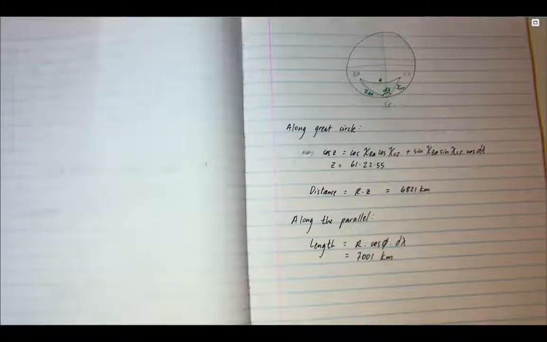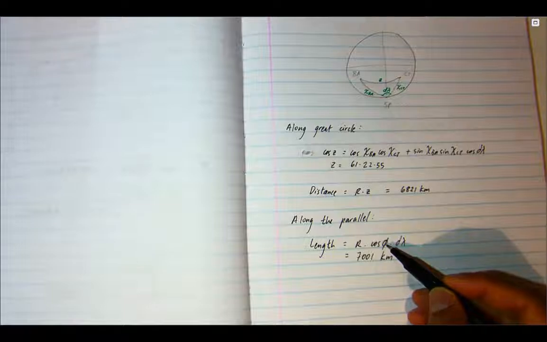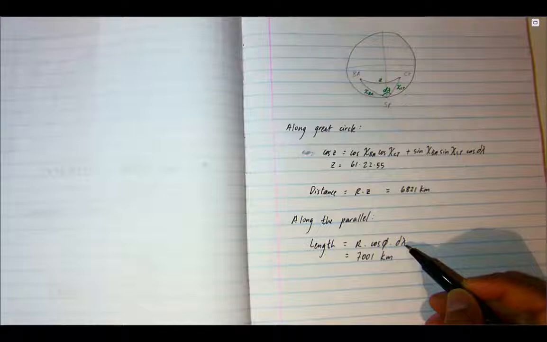Along the parallel, the length is given by r times cos phi times d lambda. The phi will be the latitude of Cape Town and Buenos Aires, and d lambda is the difference in longitude. This works out to be 7,001 kilometers.